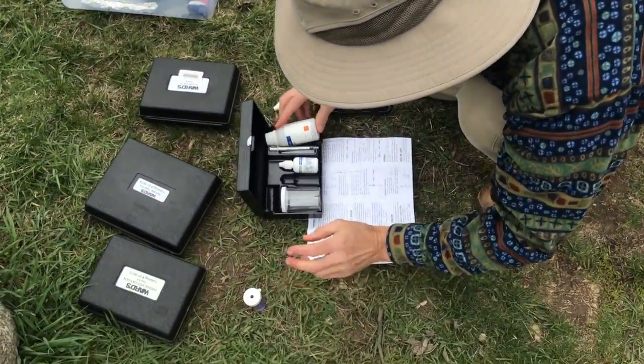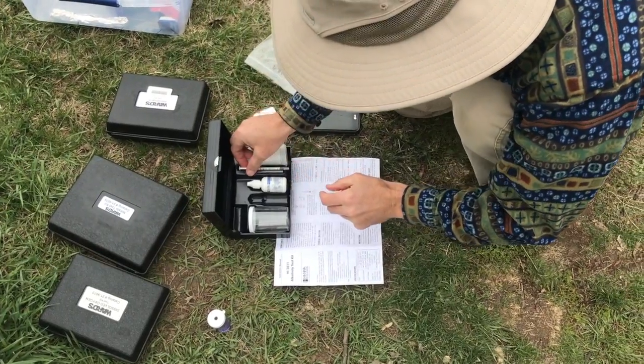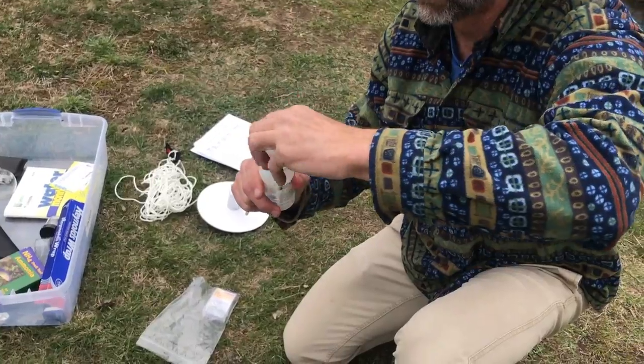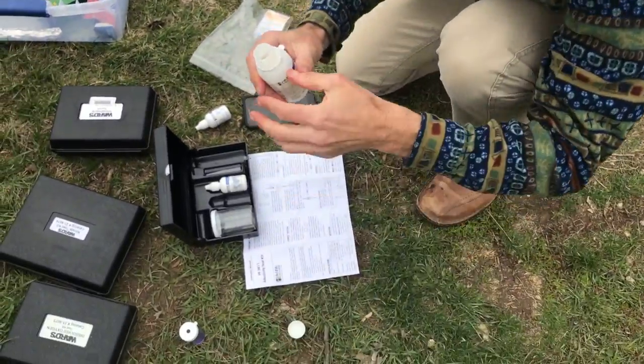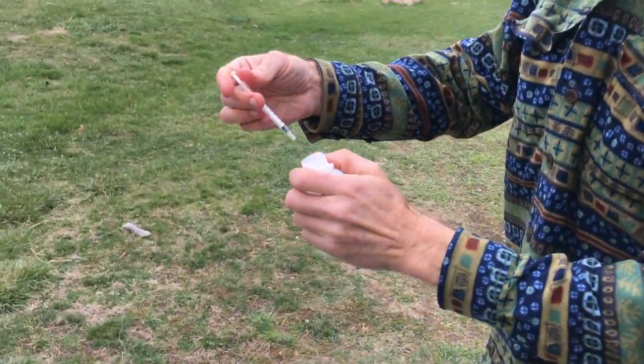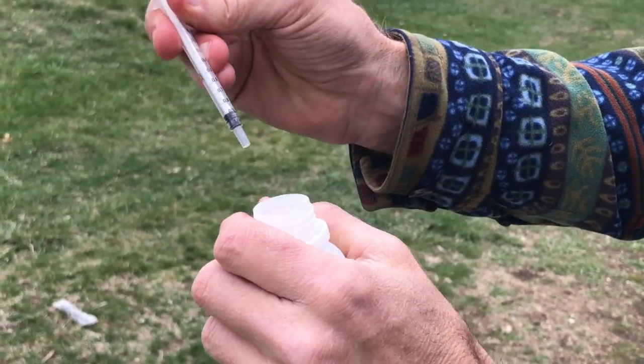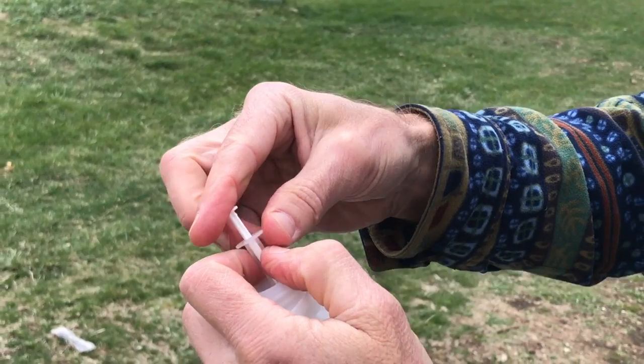And then I'm going to go ahead and take my titration fluid, and I'm going to pull up a full milliliter of titration fluid here.